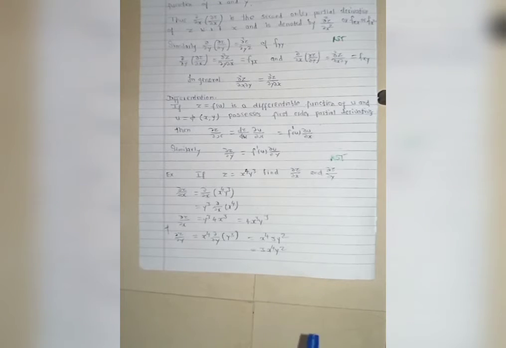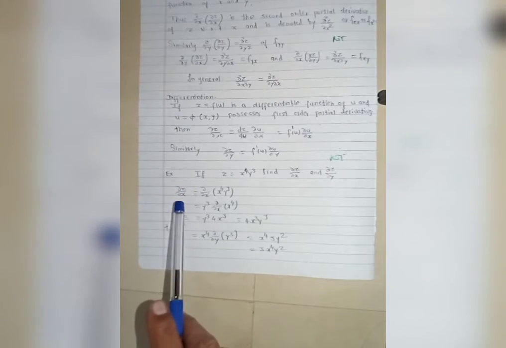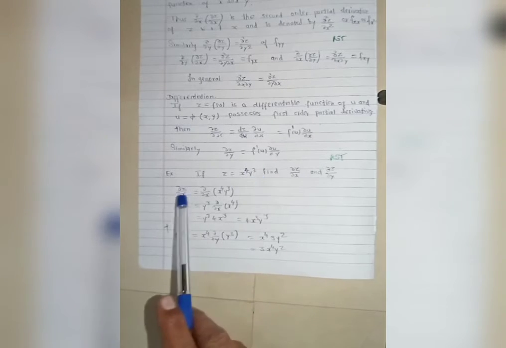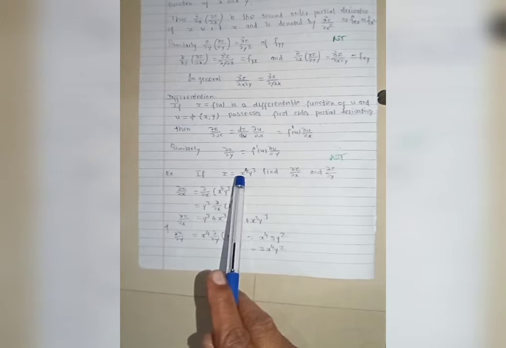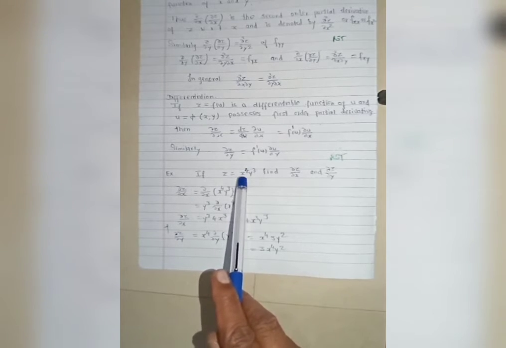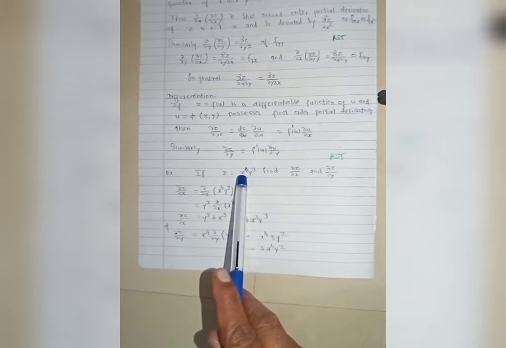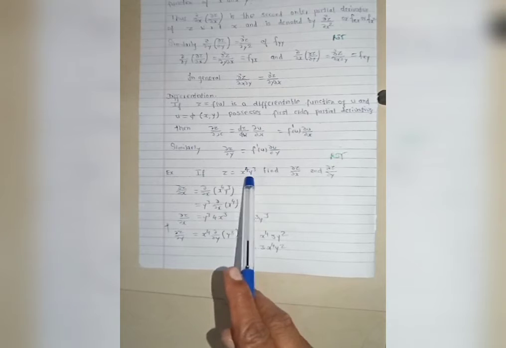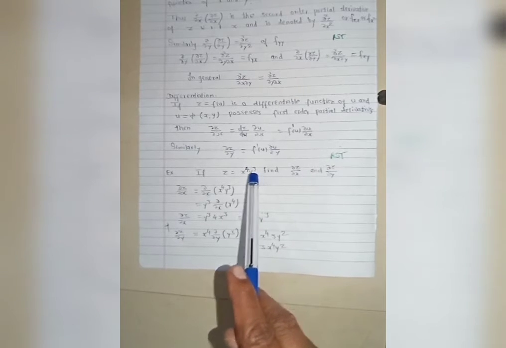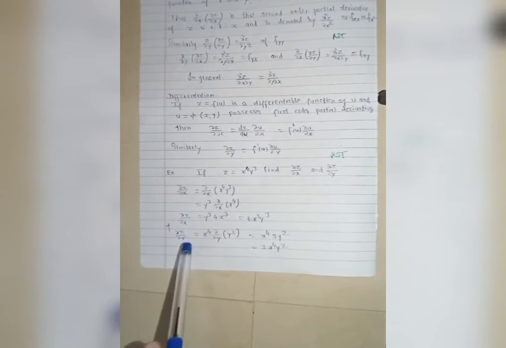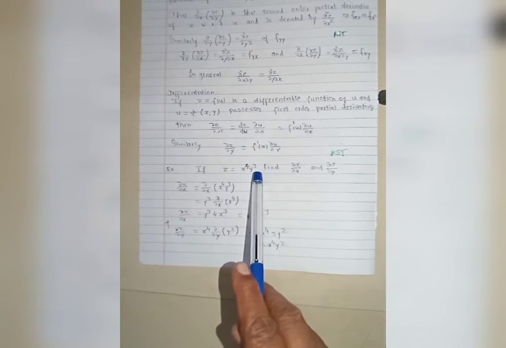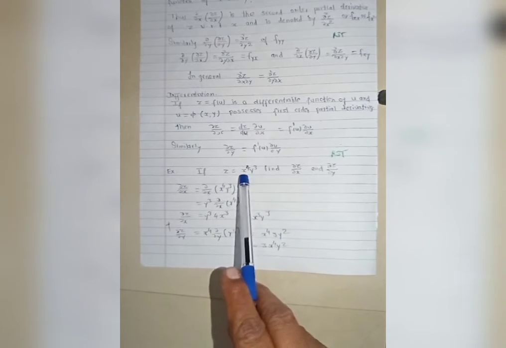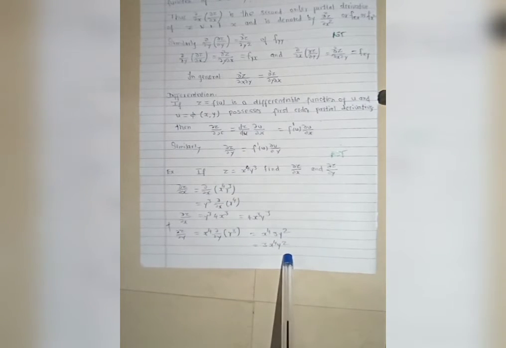Thus, remember that while taking the derivative of z with respect to x, y remains constant. That is, take the derivative of the x term only, that is x raised to 4, the derivative is 4x cube, and multiply the term which is there, that is y cube. And for ∂z/∂y, take the derivative of y cube, that is 3y square, and multiply the term which is there, that is x raised to 4.